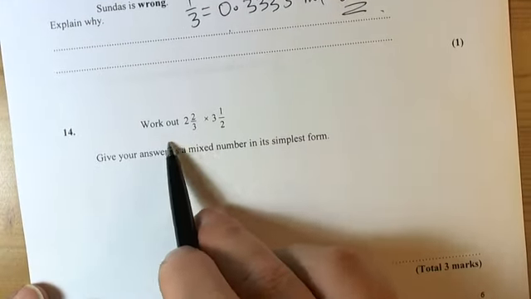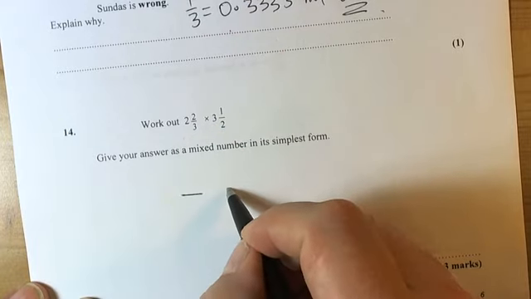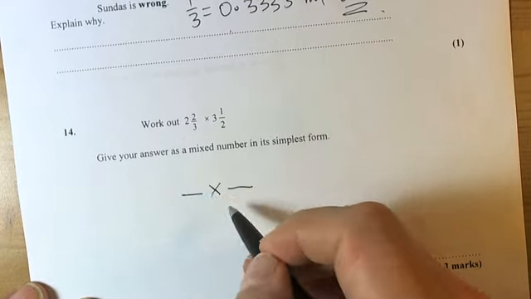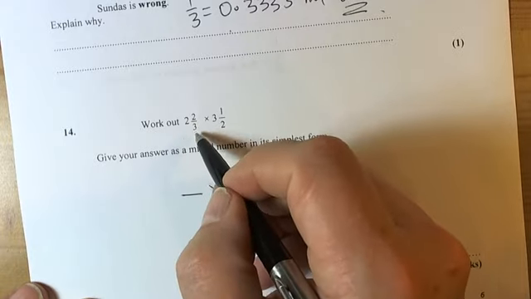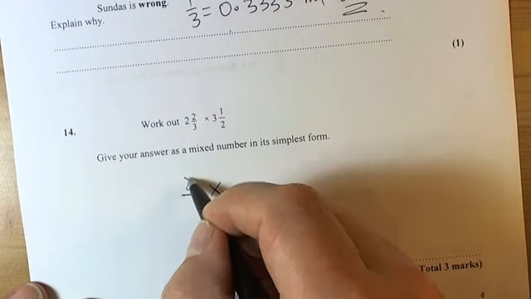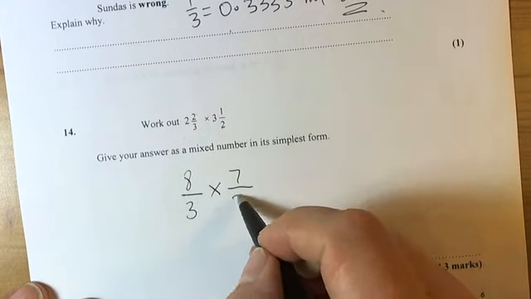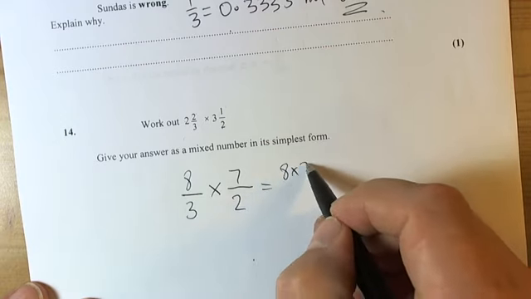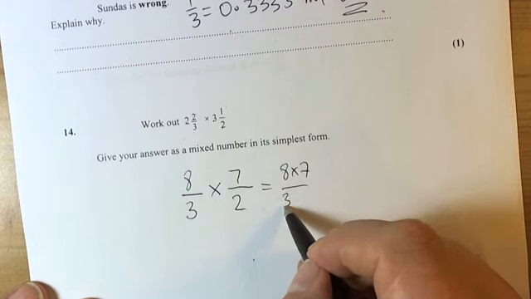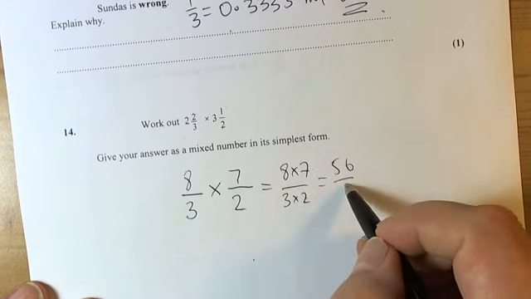This one says work out 2 2/3 times 3.5. Well, when we're multiplying fractions, we are best just to have 2 fractions, not mixed numbers. So how many thirds are in 2 and 2/3? Well, 3 times 2 is 6, plus the 2 is 8, so that's 8/3. 2 times 3 is 6, plus the 1 is 7, so that's 7/2. And we're multiplying, so straight across the top, straight across the bottom. 8 times 7 is 56, 3 times 2 is 6.